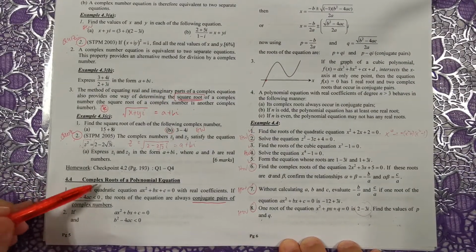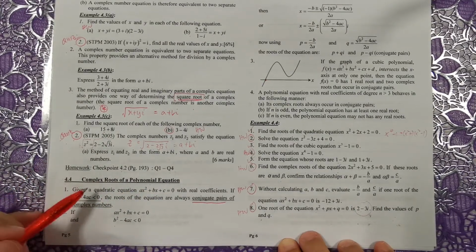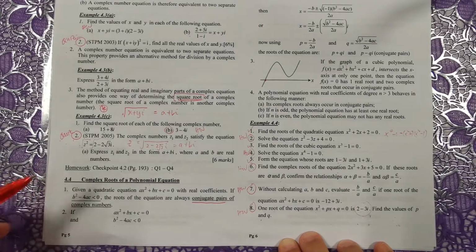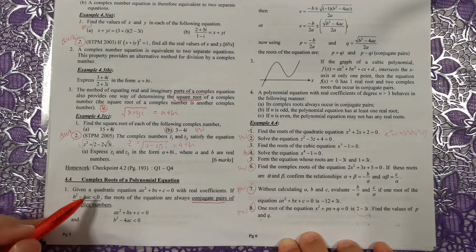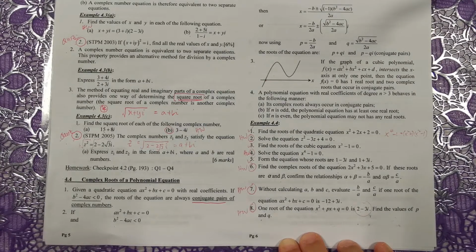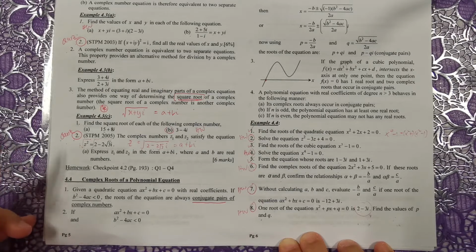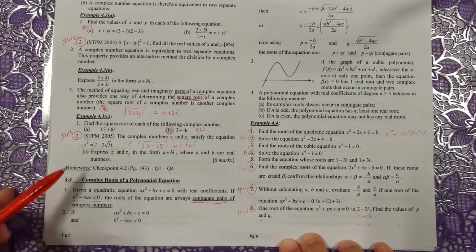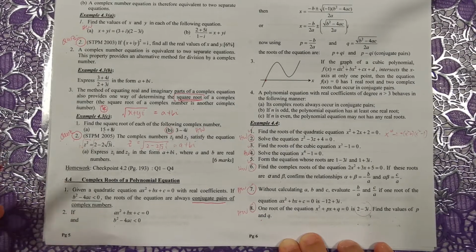Okay, complex roots of a polynomial equation. Also, still remember to find the roots of a polynomial. Alright, so in chapter 1 you have learned how to find the roots for quadratic equations, cubic equations, quartic equations, and so on. Alright, but in chapter 1, okay, you only found the real roots. Okay, but now we are going to find the complex roots. Alright, so let's start with the quadratic.